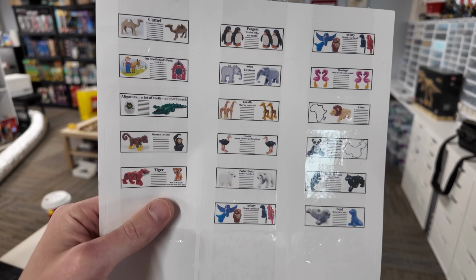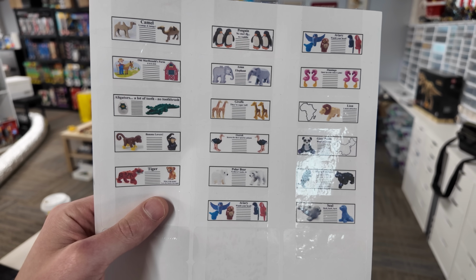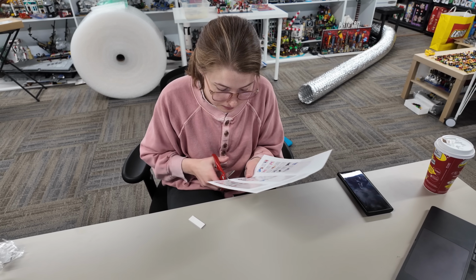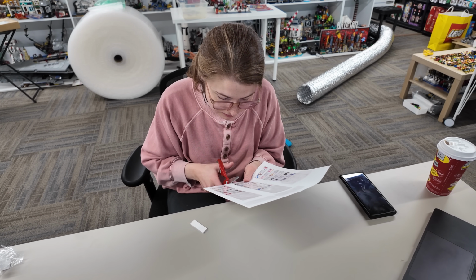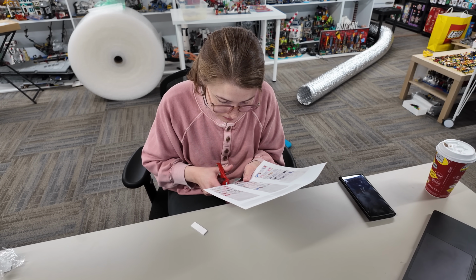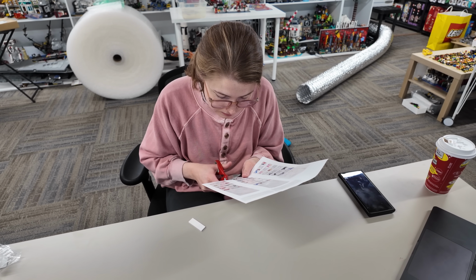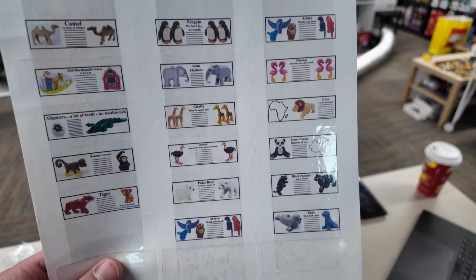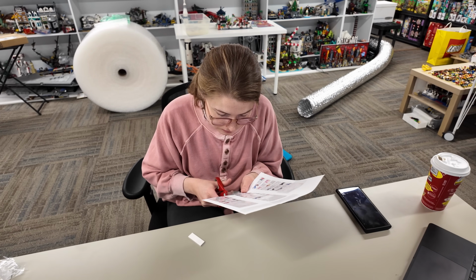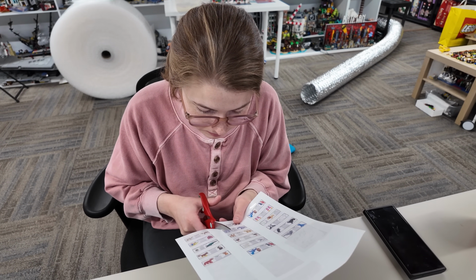So we can cut out 2 of each sticker and use the best one. Now there's no denying it, everybody. Mrs. Bricksie is definitely a lot better at this crafty style stuff than me. So she took care of the laminating and the cutting out, where I took care of the design and printing. That's what we like to call teamwork.